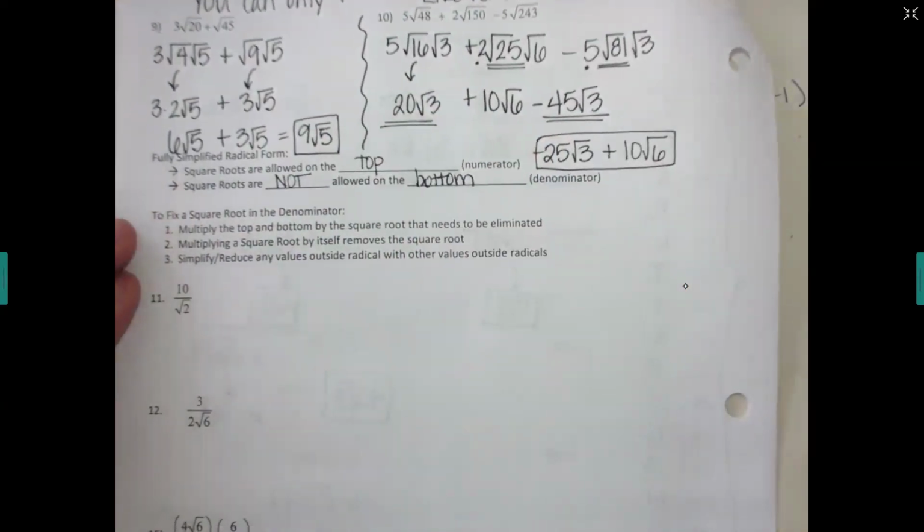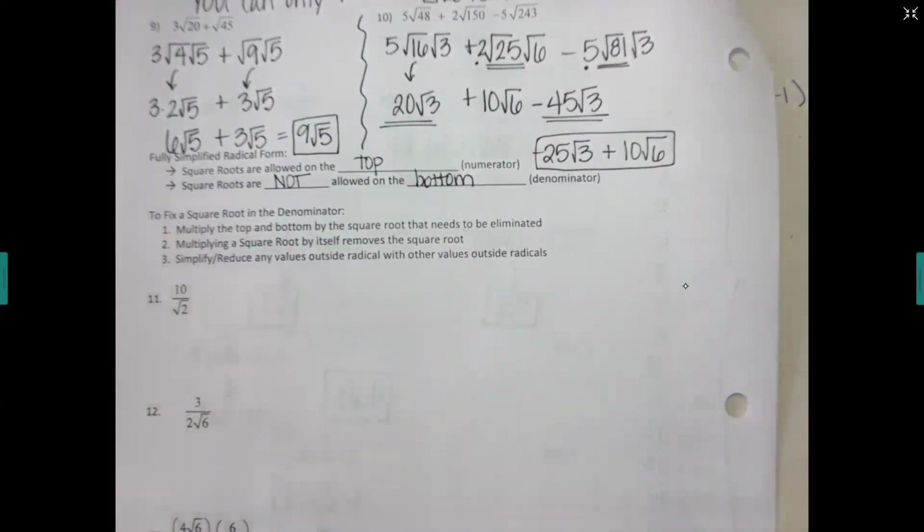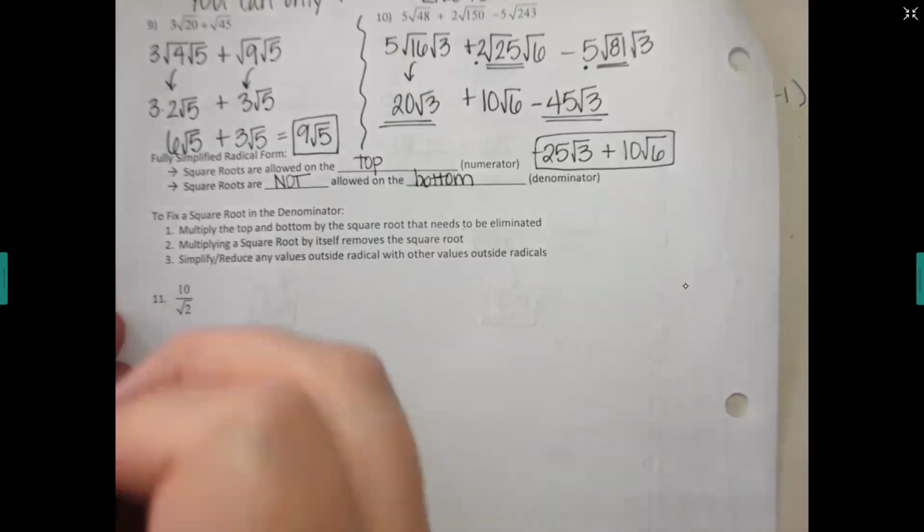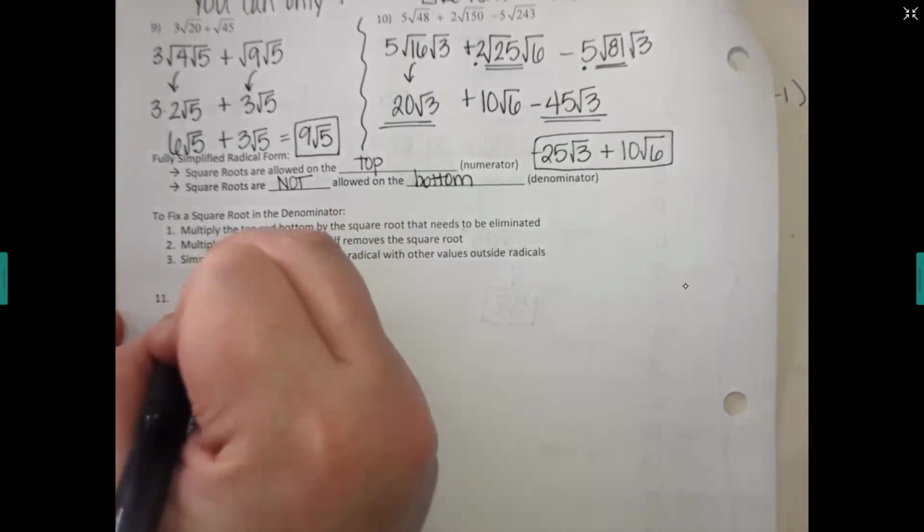So here's how you're going to fix that. Anytime you have a square root on the bottom, you're going to multiply that exact same square root on the top and the bottom. So for example, on number 11, what square root is on the bottom? 2. Then I'm going to put another root 2 here and here.